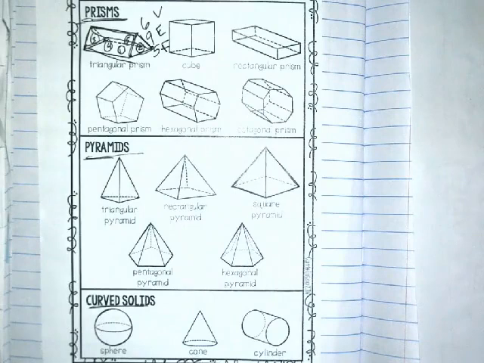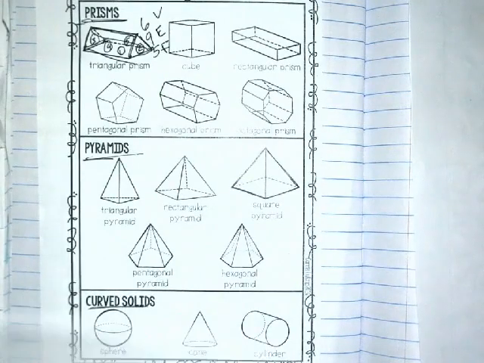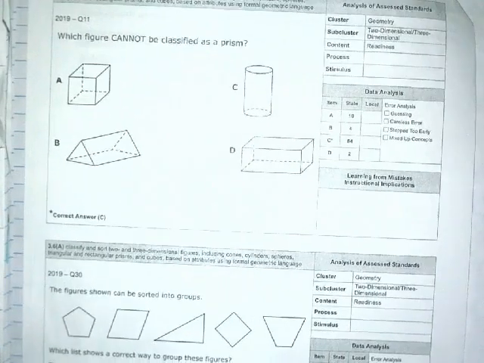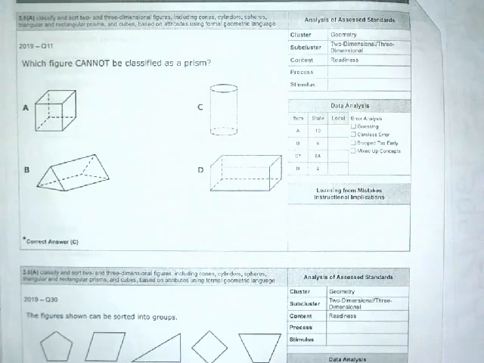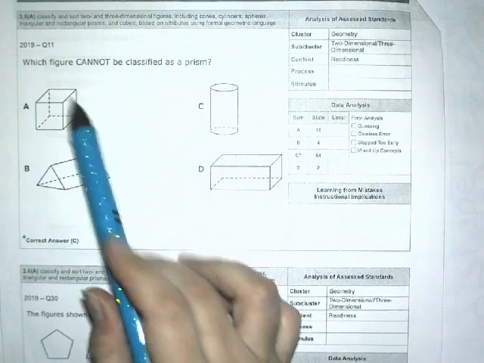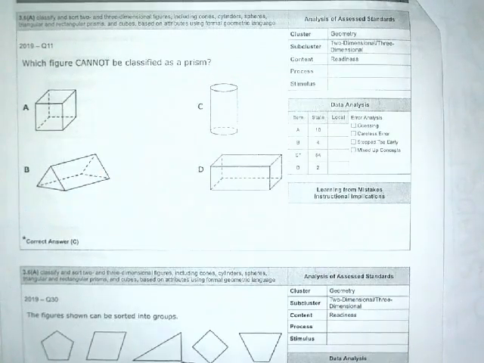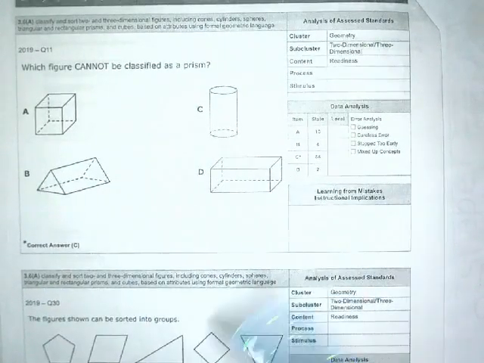All right, so now that we've talked about the different 3D shapes and mostly look at the attributes, I'm gonna show y'all a little bit of the rigor and the way the geometry is worded and tested for STAAR, so that you'll have a better idea of what the kids need to know when it comes to geometry. So, for example, this is one of the questions, and it says, which figure cannot be classified as a prism? So the answer would be C, because it's a cylinder, because D, B, and A are all prisms, because a cube does fall under the prism category due to the fact that it has opposite bases that are the same.